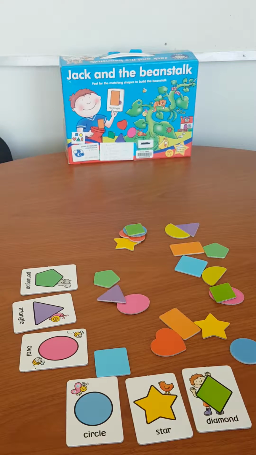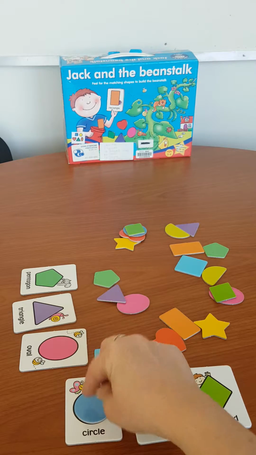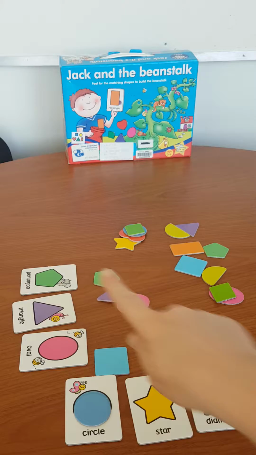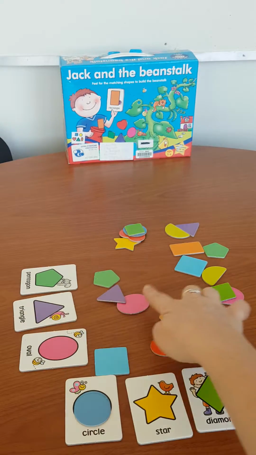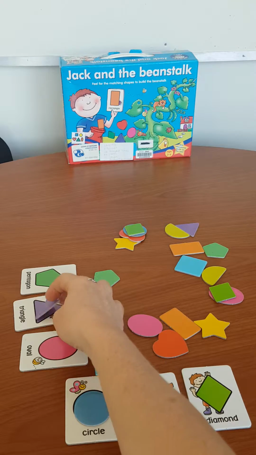So you could take it in turns to say things like, I can find a circle. Here is my circle. And then the other person takes a turn. I can find a triangle. Here is a triangle.